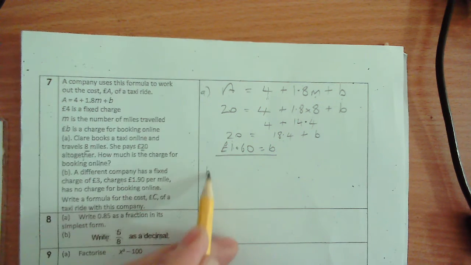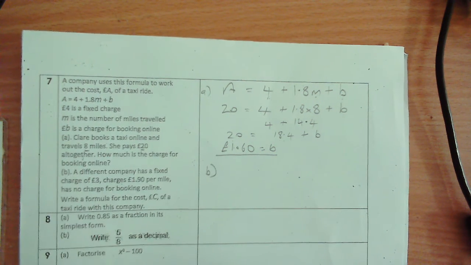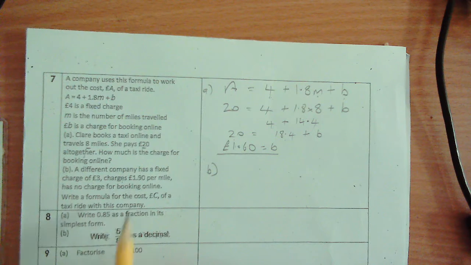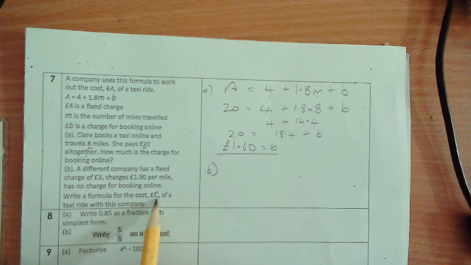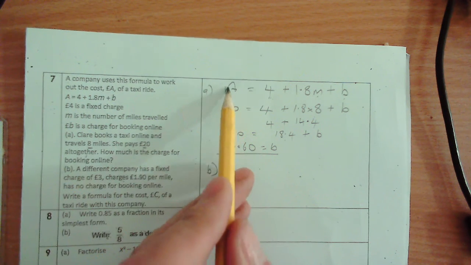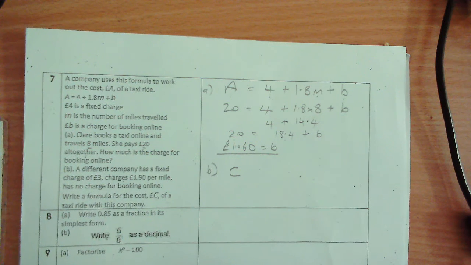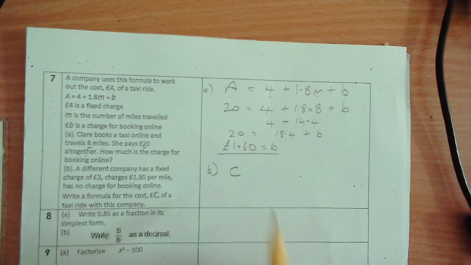Part A. Part B, a different company. A fixed charge of £3, charges £1.90 per mile and has no charge for booking online. This time we want a formula in terms of C. So in this one we had an A for our cost. At part B we've got a C for our cost.